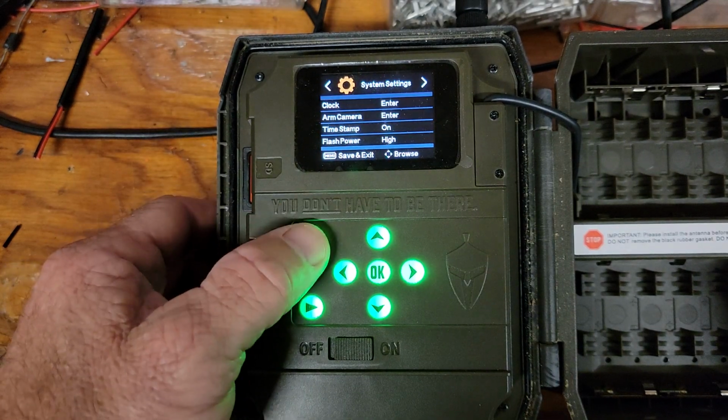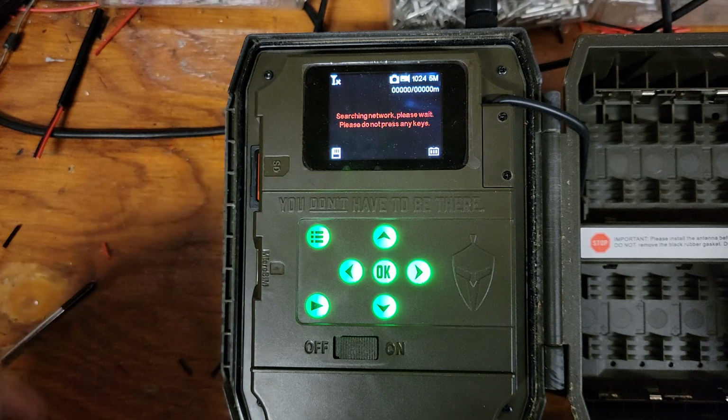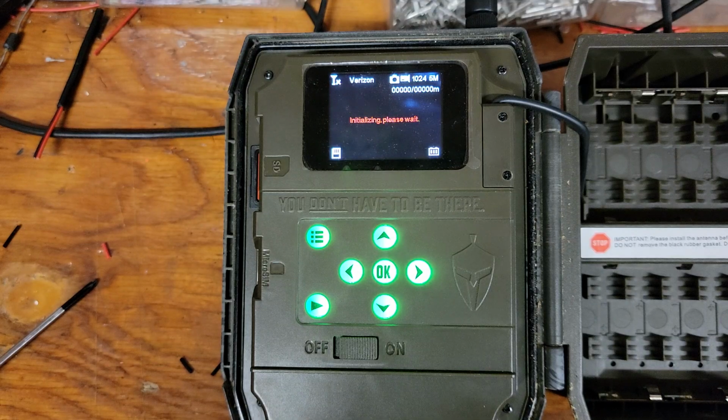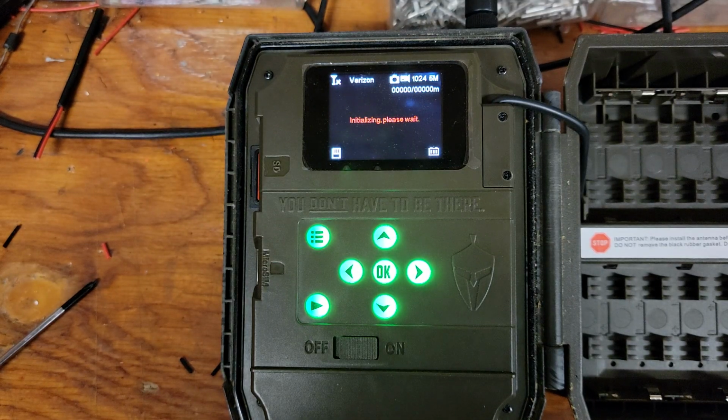Please wait. Okay, we formatted it. Now let's watch and see what happens. It's done a couple different things. It's not been real consistent in the problems that it causes. The most common is that it just gets stuck in the initializing phase.